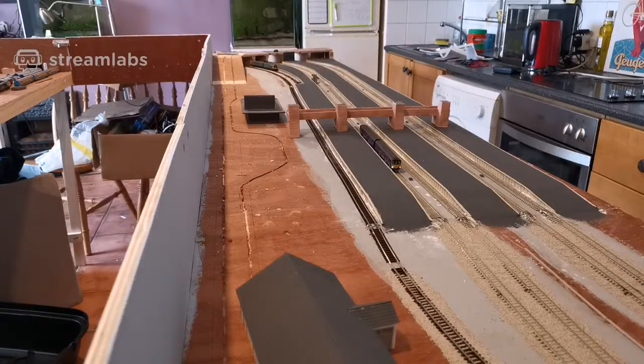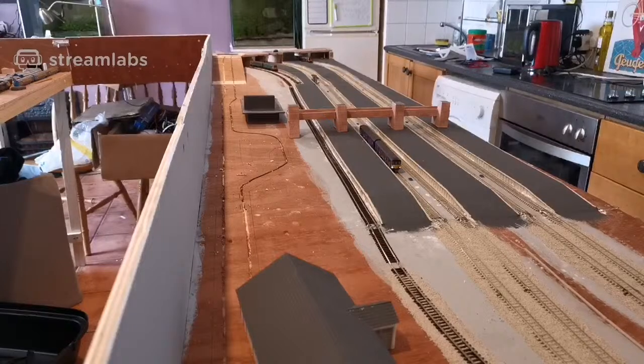There we go, so I stuck the 150 back on, the Arriva Trains Wales one, you'll see it in a minute. And we'll see what that does.